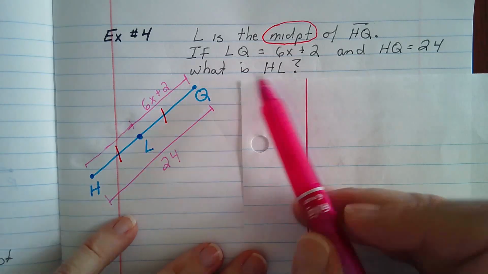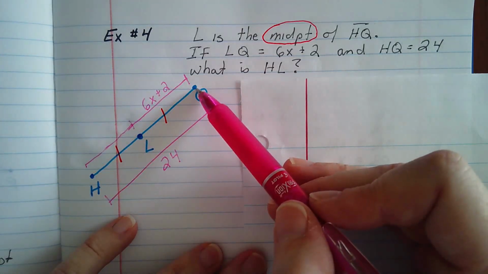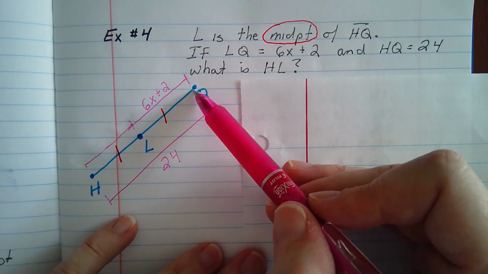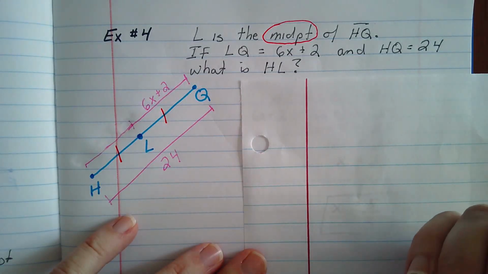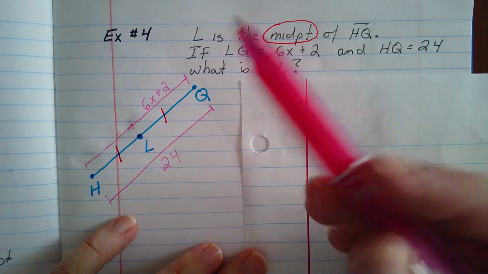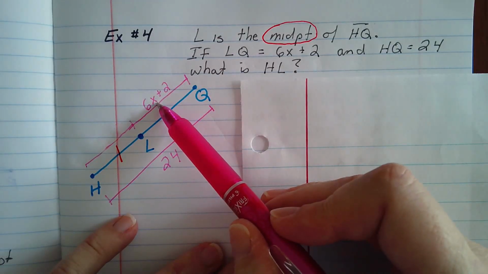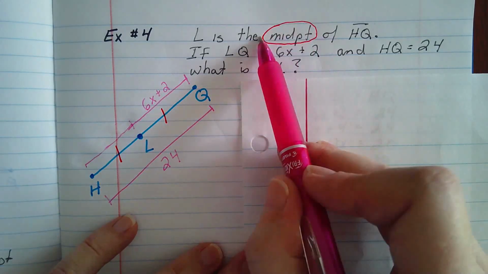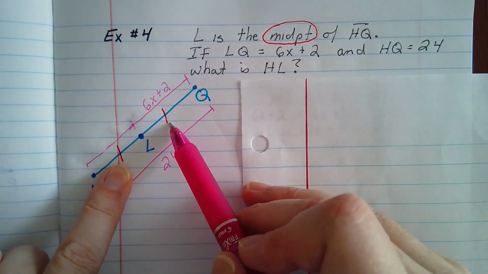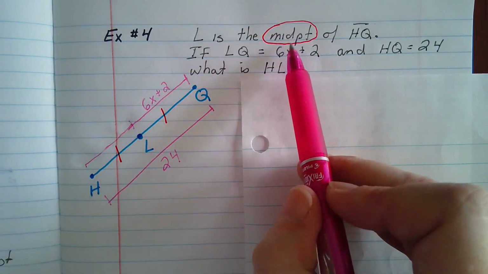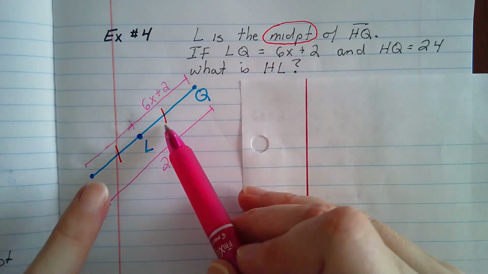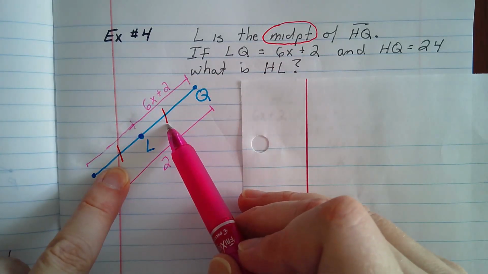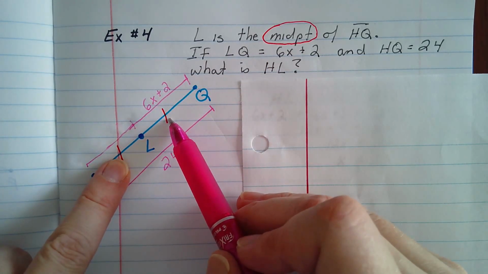Now, I drew my picture this time just so you understand your line segment does not have to be constantly horizontal. I labeled 6x plus 2 and I labeled 24. And notice I circled my word midpoint and I labeled my midpoint here, because even though you read it, if you don't mark it, your brain doesn't understand that these are the same measurement.